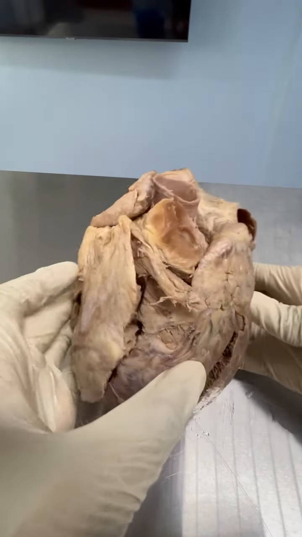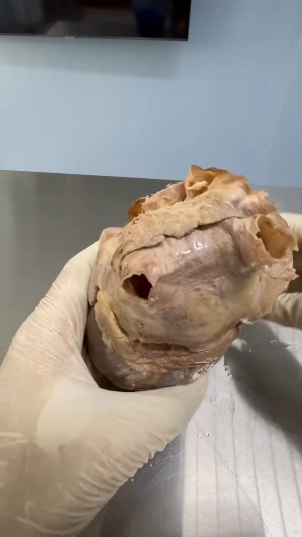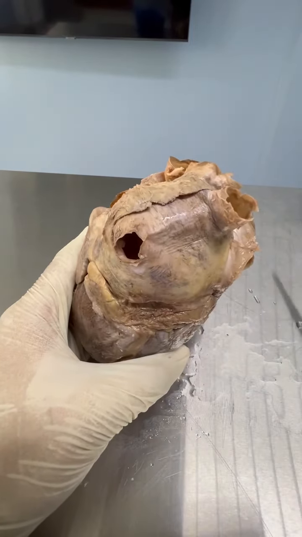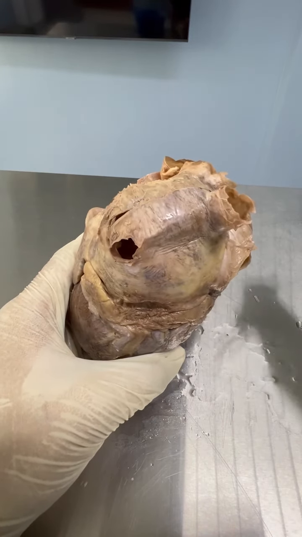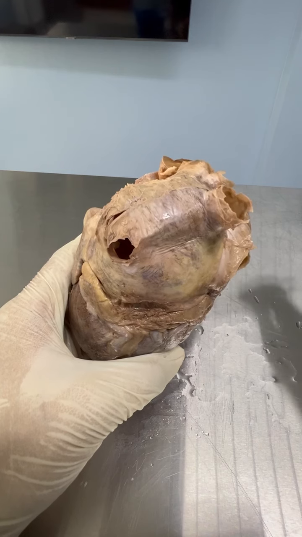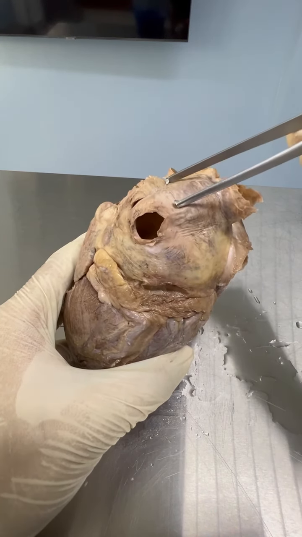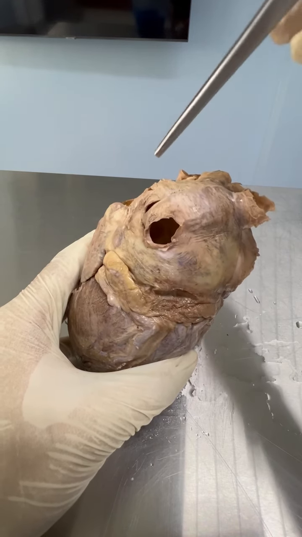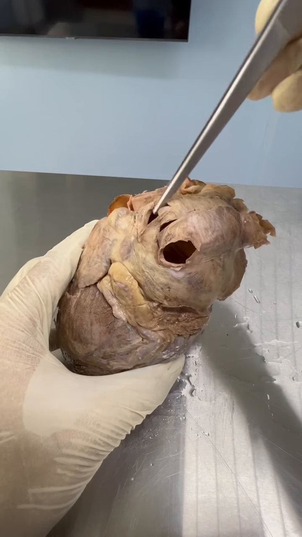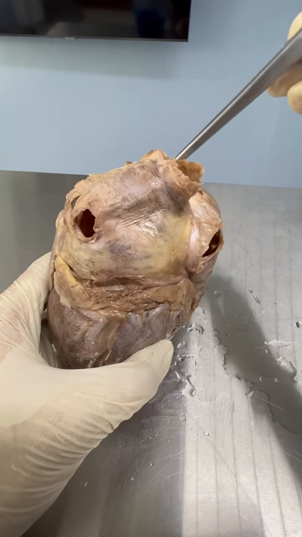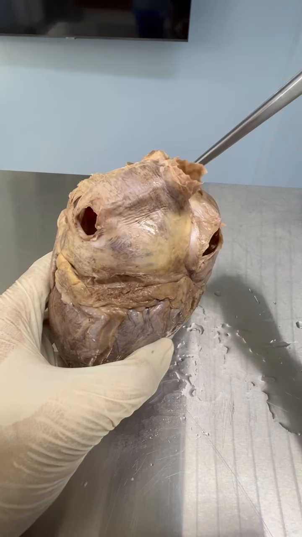Okay? In a posterior view, this is your left atrium. Blood from the lungs returns to the left atrium of the heart through your pulmonary veins. Okay, 1, 2, 3, and 4. 2 on the left, 2 on the right.